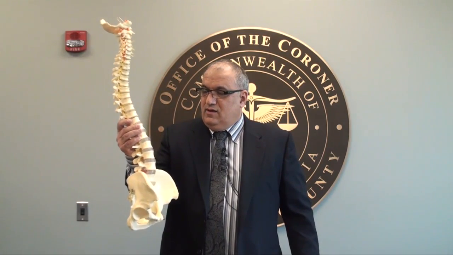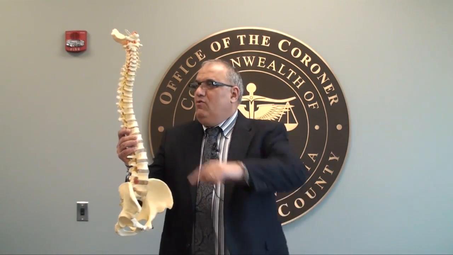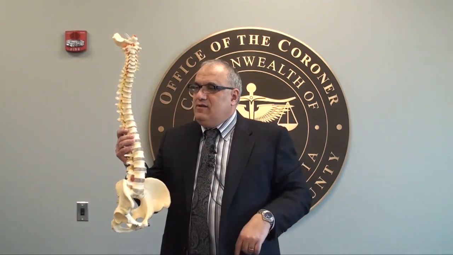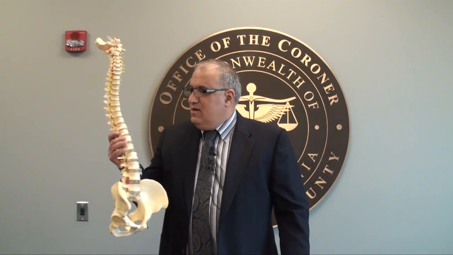The spaces between the discs appear normal, and the curvature of the spine appears normal. In our decedent in E-Town, many of the spaces between the discs were completely obliterated, and there was bony bridging, bones that actually formed and connected most of the thoracic spine, the upper part of the spine below the neck.